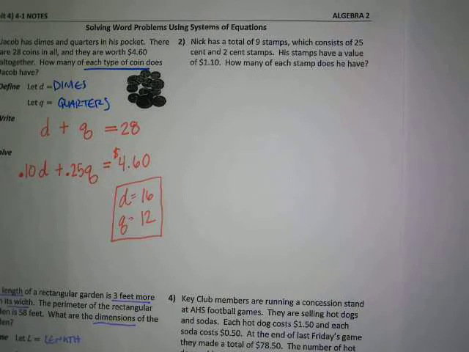Nick has a total of 9 stamps, which consist of 25 cent and 2 cent stamps. His stamps have a value of $1.10. How many of each stamp does he have? So we need to write our variables first. So, who's 19? Caitlin, are you 19? What are one of my variables? Which kind of stamps?